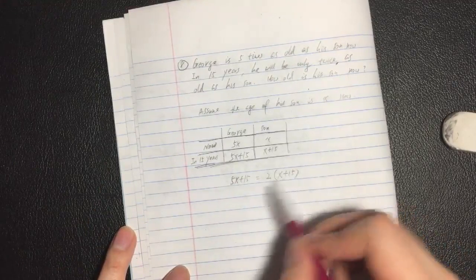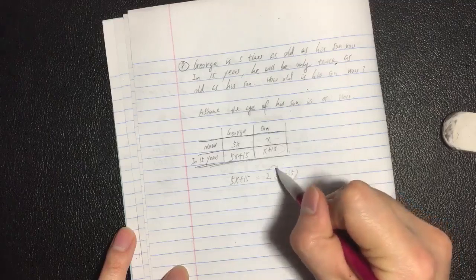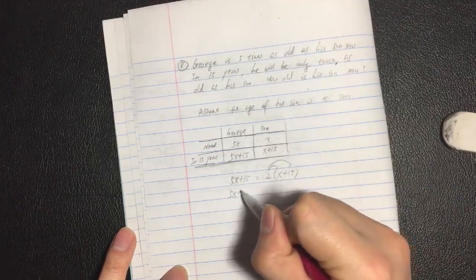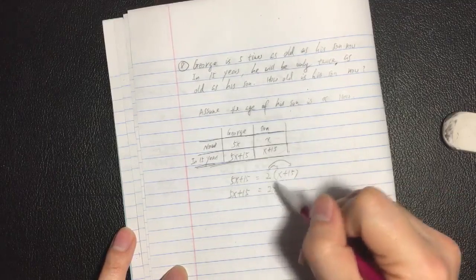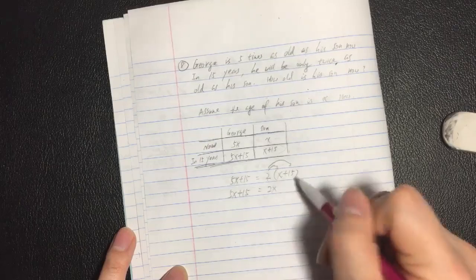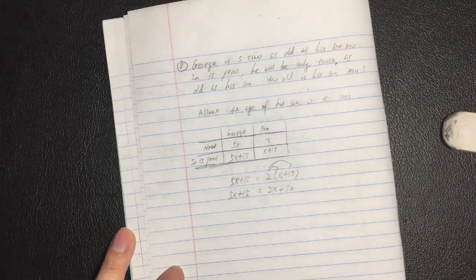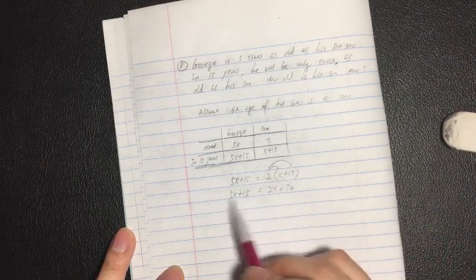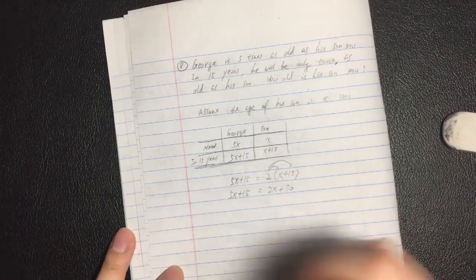When there's a parenthesis, we distribute the number in the front first. 5x plus 15 equals 2x plus 30, since 2 times x is 2x and 2 times 15 is 30. Then solve the equation for x. When there's x on both sides, we try to group x to the left side.